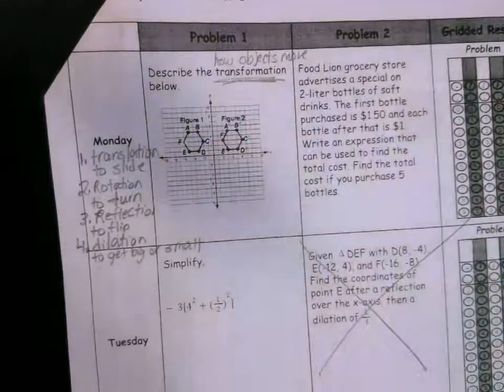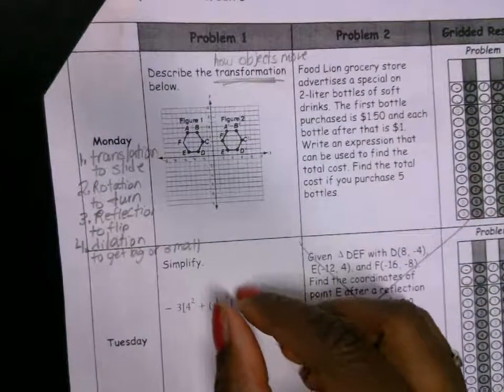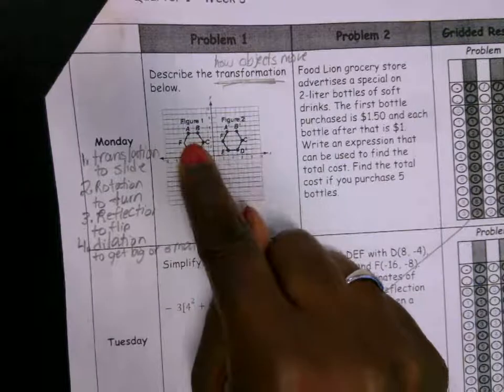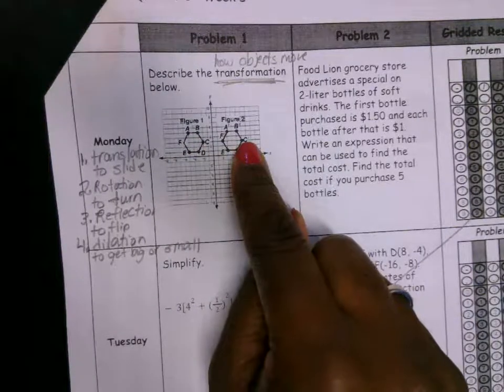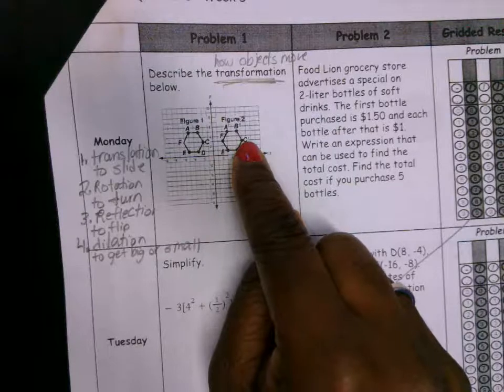Raise your hand if you think from figure 1 to figure 2 that it dilated. It got bigger or it got smaller. One person. Anybody else? 2.